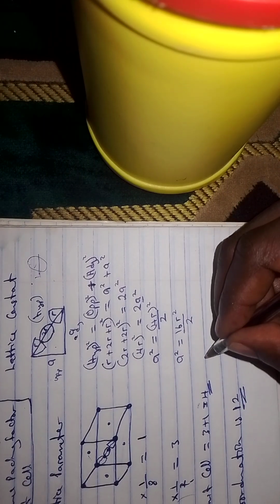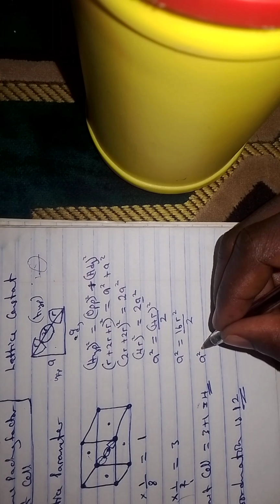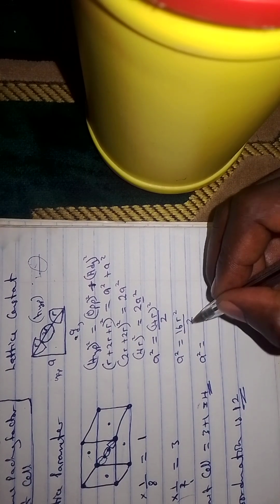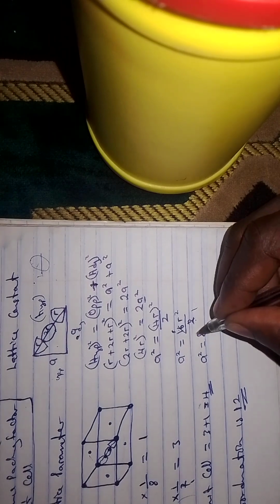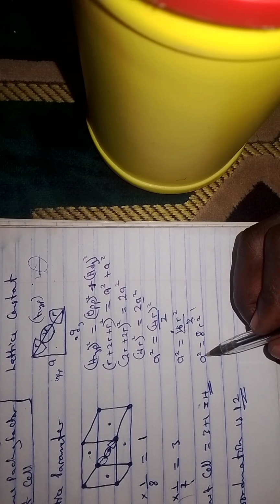Then we have a square equal to, we can divide this one by this one to give us 1, to give us 8. Now it gives us 8 r square, and we have to make a the subject of the formula. That means we have to do what?